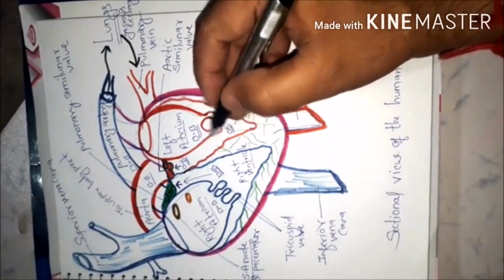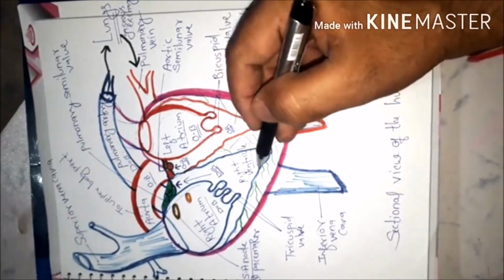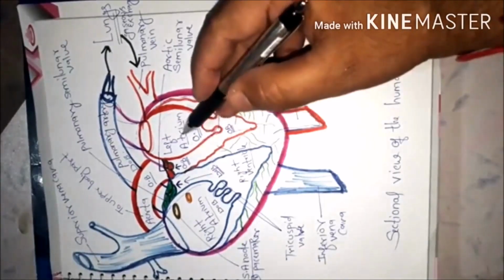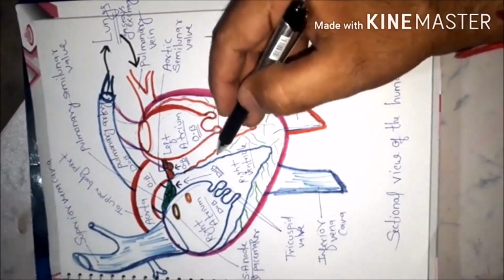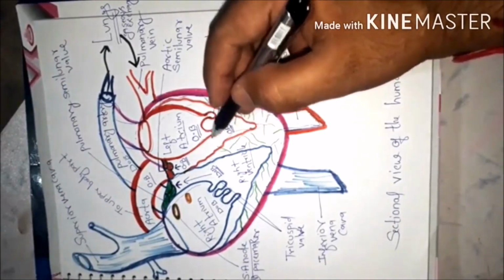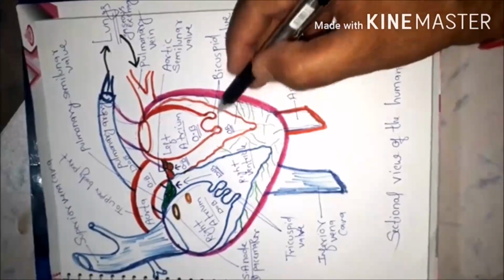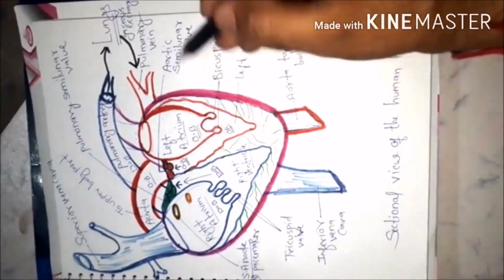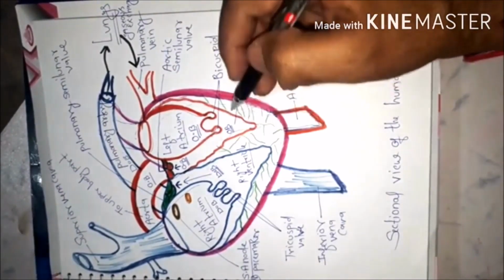These are some points that should be noted. In our heart, there are four chambers: right atrium, right ventricle, left atrium, left ventricle, and four valves are also present. This is the tricuspid valve, this is the bicuspid valve, this is the pulmonary semilunar valve, and this is the aortic semilunar valve. Hence, in our heart, four valves are present.